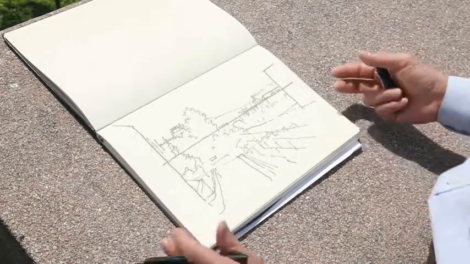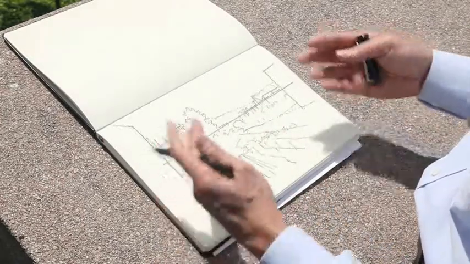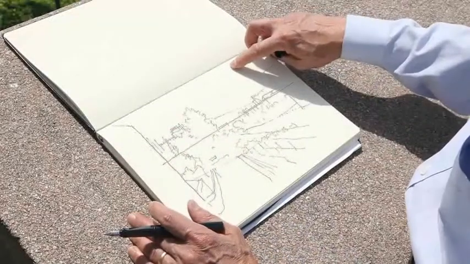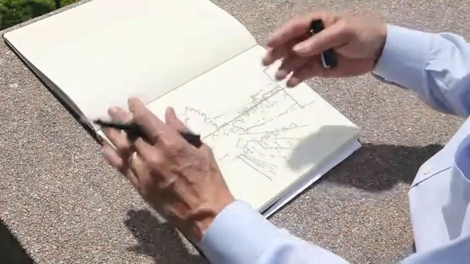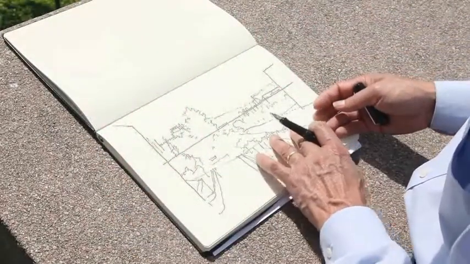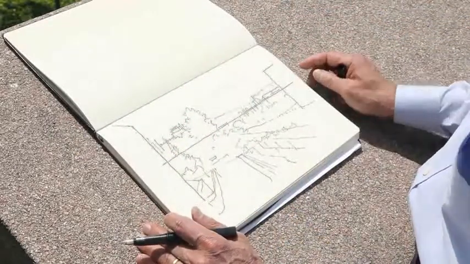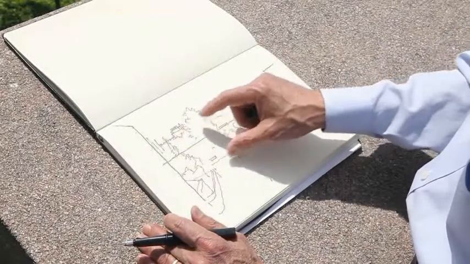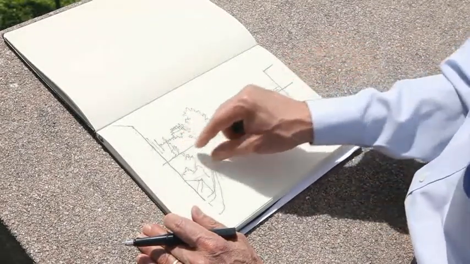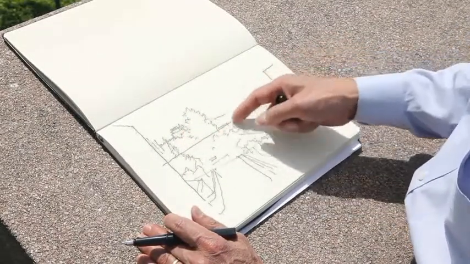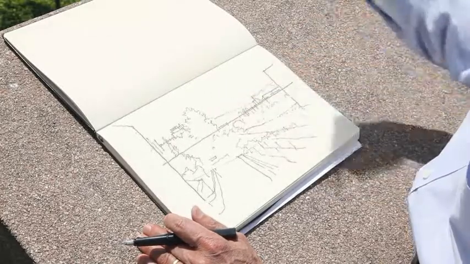The next step will be trying to establish a range of values, like what's going to be light and dark. If I make these foreground trees, middle ground, and background all the same value, I lose the depth. So I think I'm going to have most of the high contrast values in the middle, and I'm going to imply the depth beyond by staying lighter.